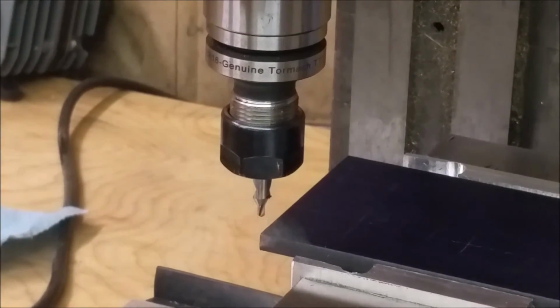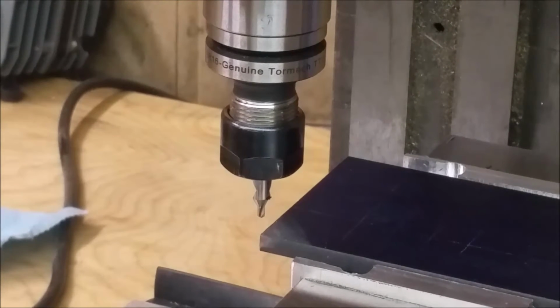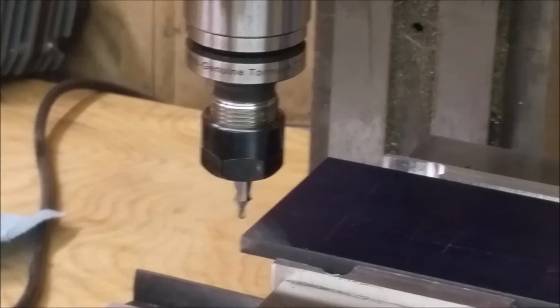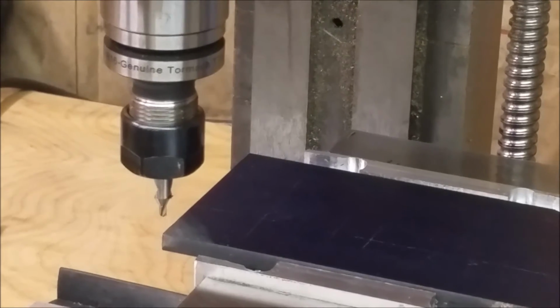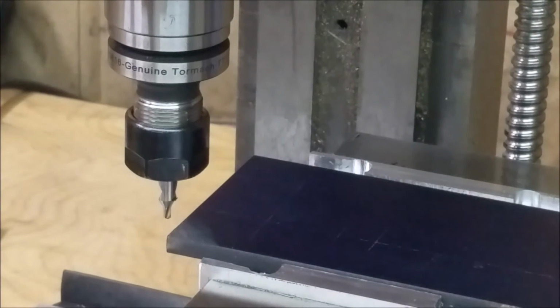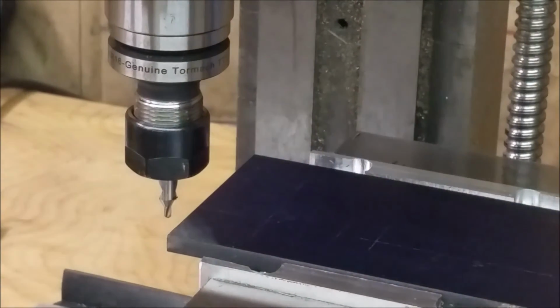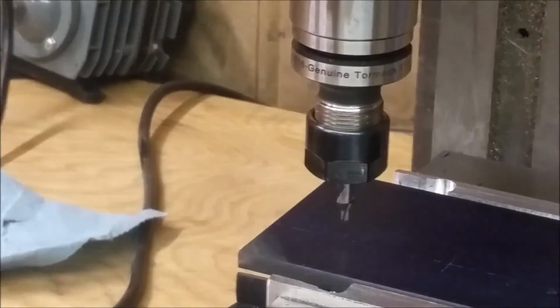Okay, and then I'm going to go X1, Y1, and this is still in G90, so we're still moving relative to the origin point in the Cartesian coordinates, so I should go right there. Okay, so you can see that I'm right above that mark.